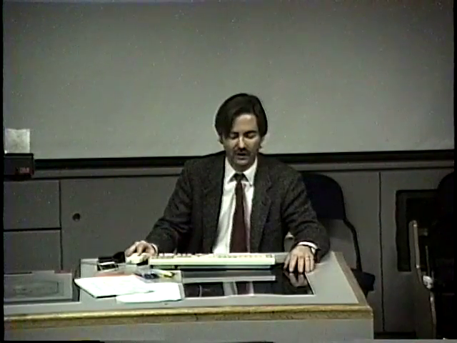And people look at autocorrelations of stock returns for that. And if you look at autocorrelations of stock returns on a daily basis, they're basically zero.